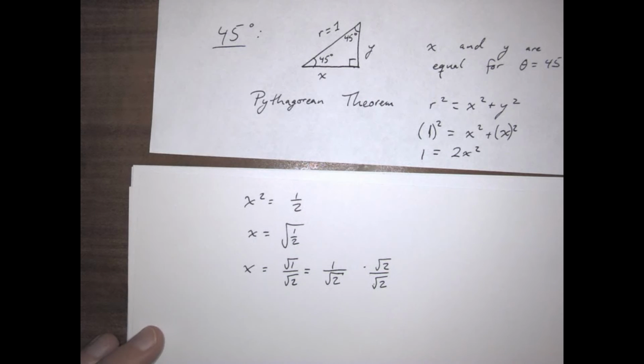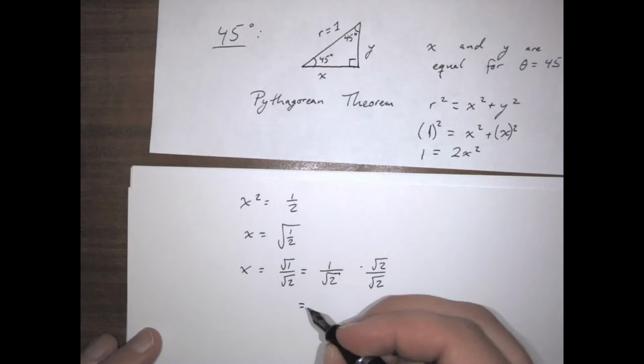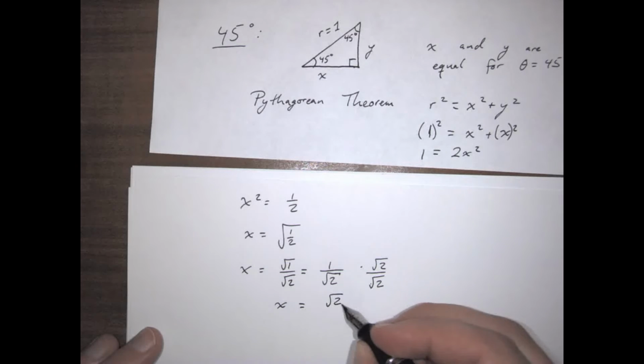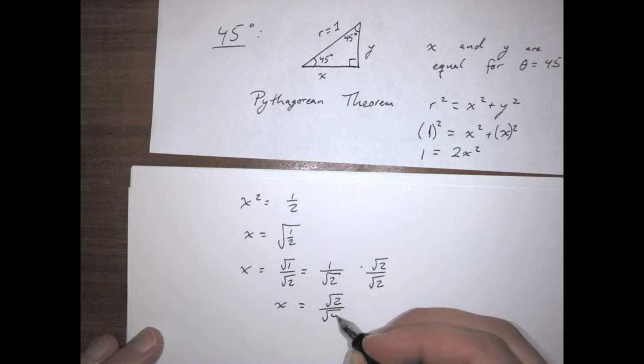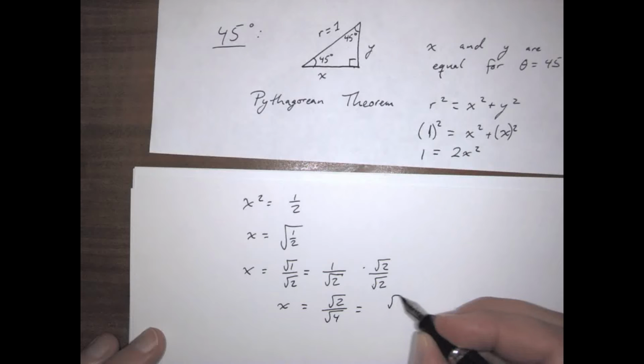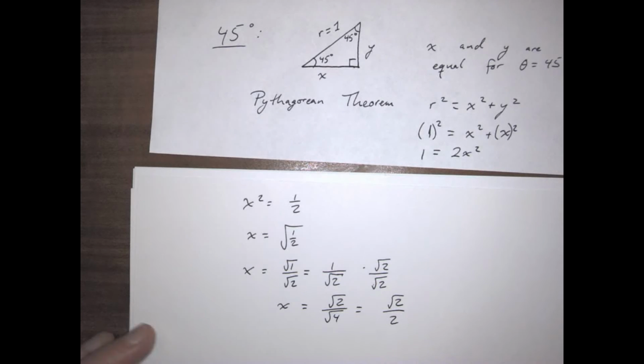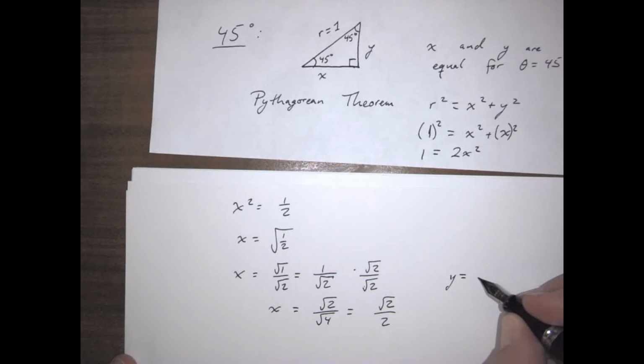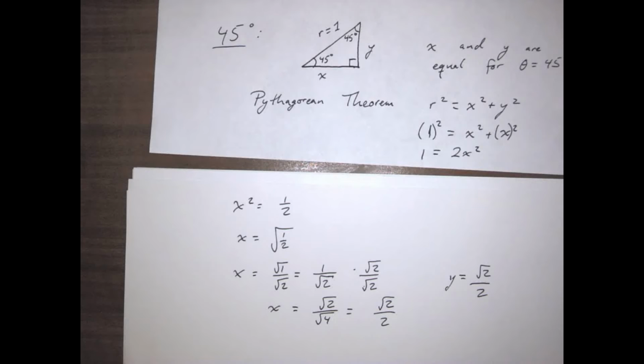Multiply by root 2 on the top and on the bottom. And so what we get is that x equals root 2 over the square root of 4. In other words, root 2 over 2. And y equals x, so y also equals root 2 over 2.